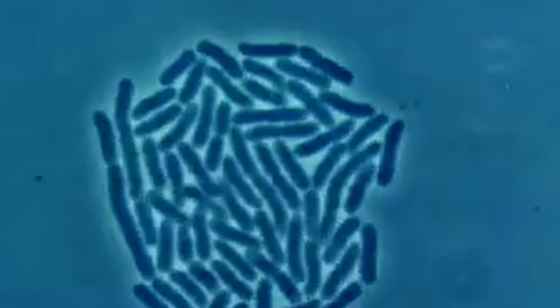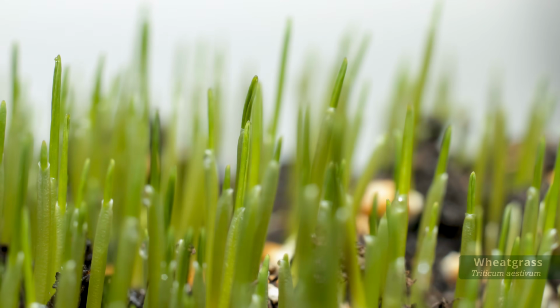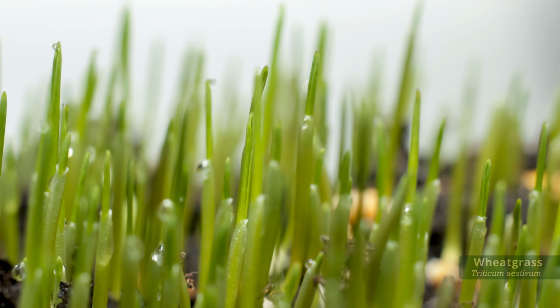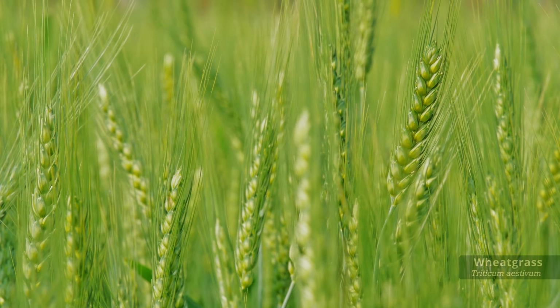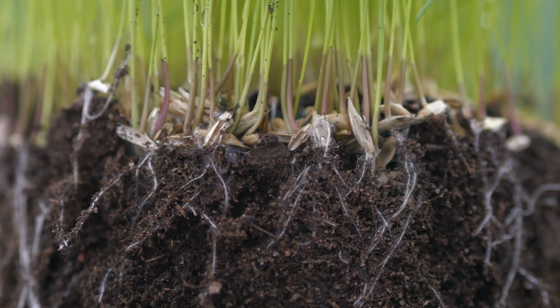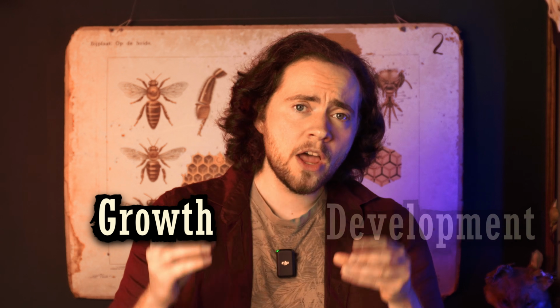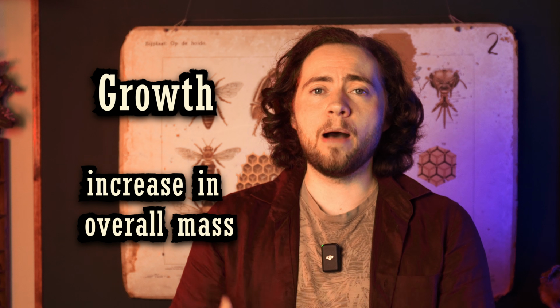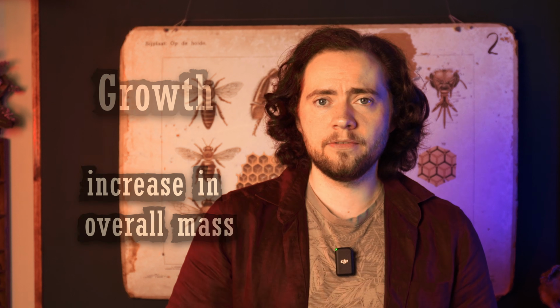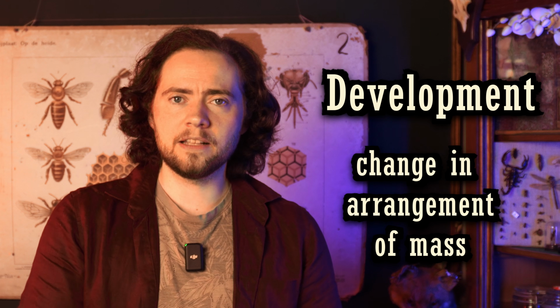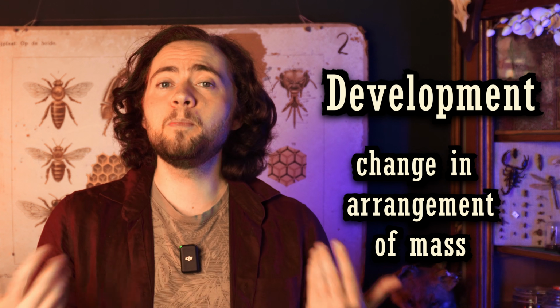A bacterium that splits again and again without taking the time to increase its overall mass will just splinter itself to dust. Growing in size is a necessity for all life. To build a body eventually capable of reproducing, you must gather all the right ingredients. Growth tends to go hand in hand with development. In this statement, growth is an increase in the amount of matter an organism is made of, and development is how that matter gets arranged. It's an increase in complexity.